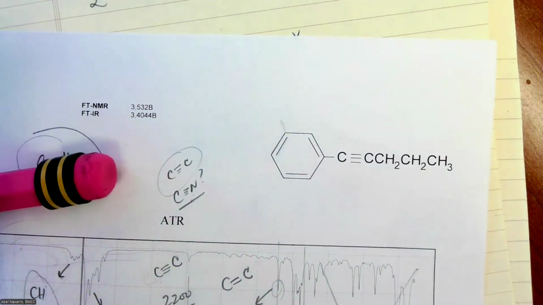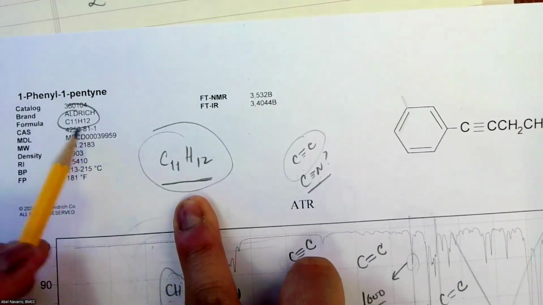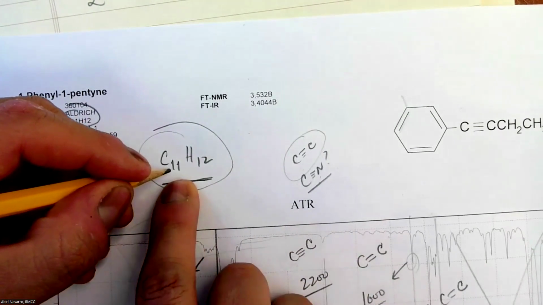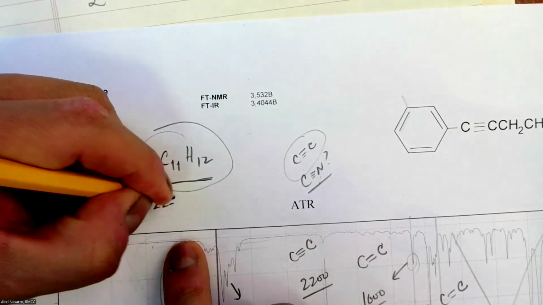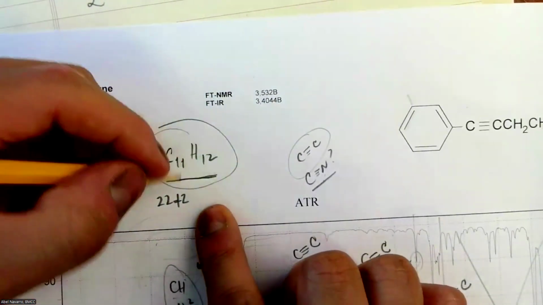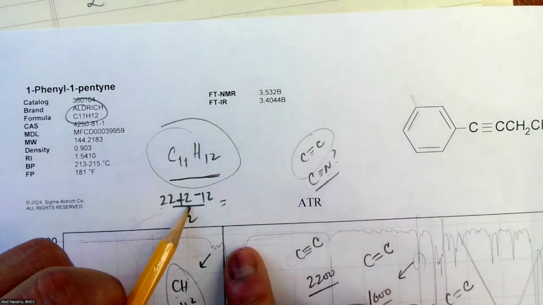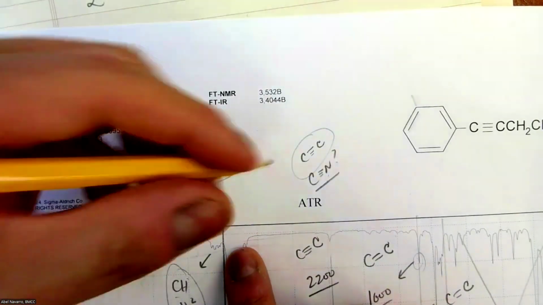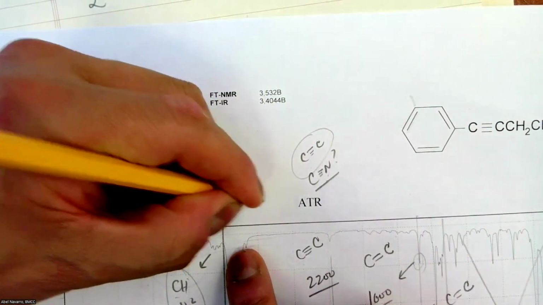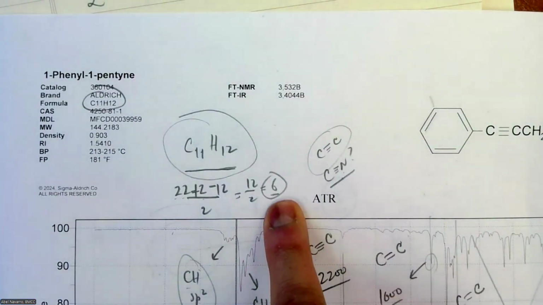Okay, so let's see. Let's test it. Well, by formula, let's do it. C11H12. By formula, 2 times carbons, 22, plus 2, minus number of hydrogens, 12, divided by 2. 24, 24 minus 12, 12 divided by 2, 6. Okay, let's test it. According to the formula, it's 6 DUs.